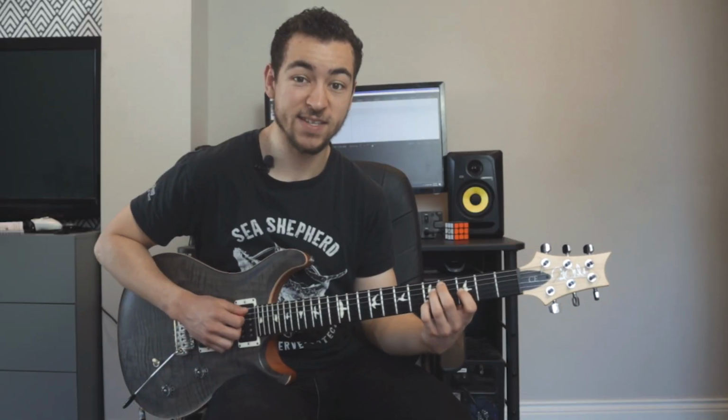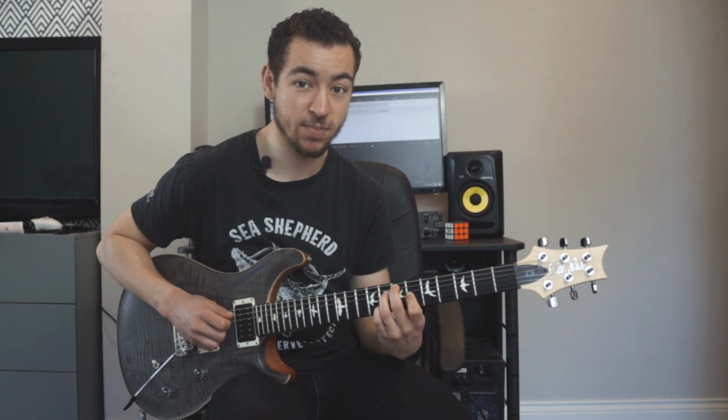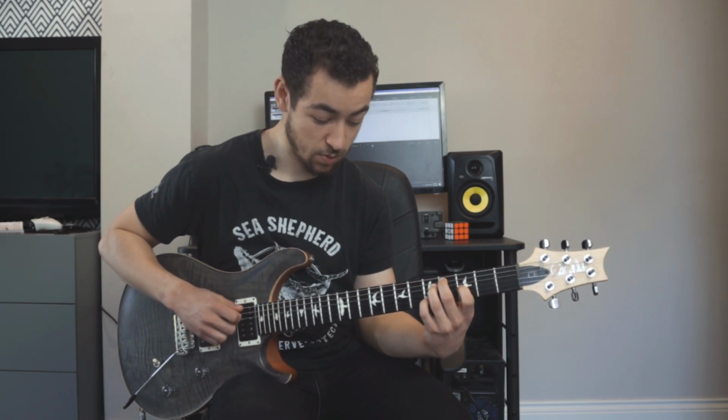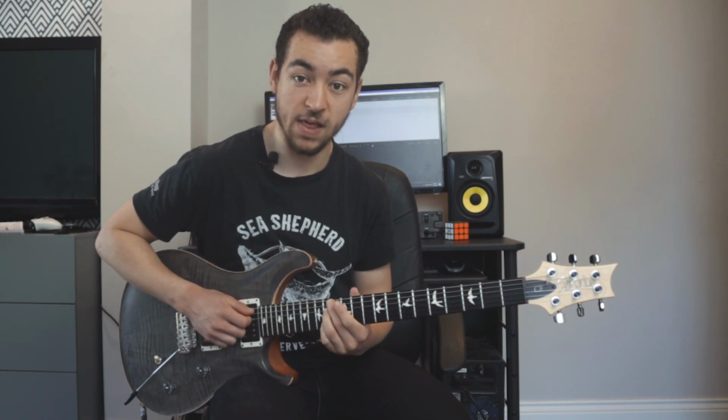Okay, so anytime you want to play maybe an E diminished chord, you don't just have to play it with the root at the E, you could play it with the root at C sharp or D or B flat, like that. Now let's take a look at half diminished chords.